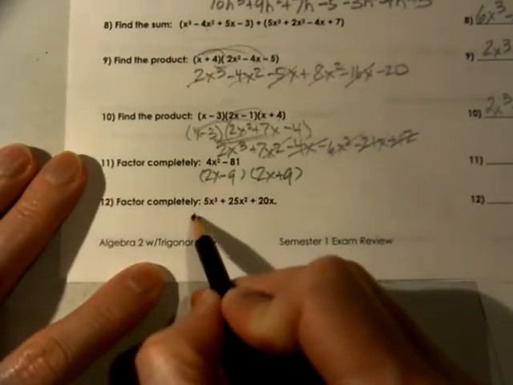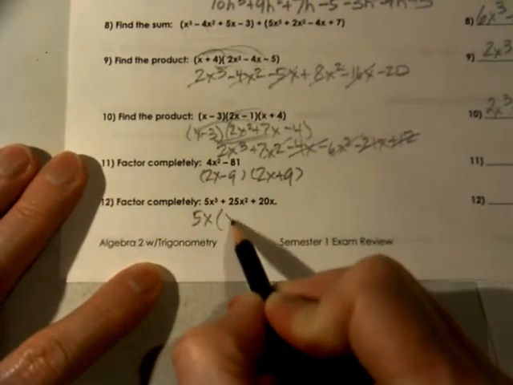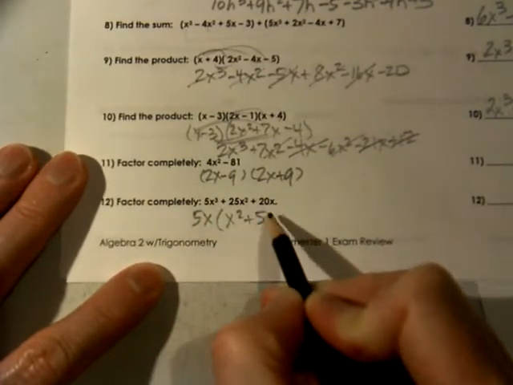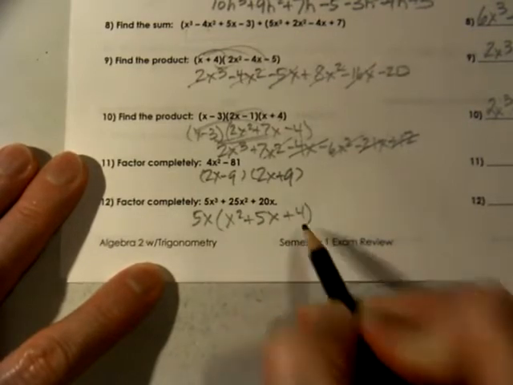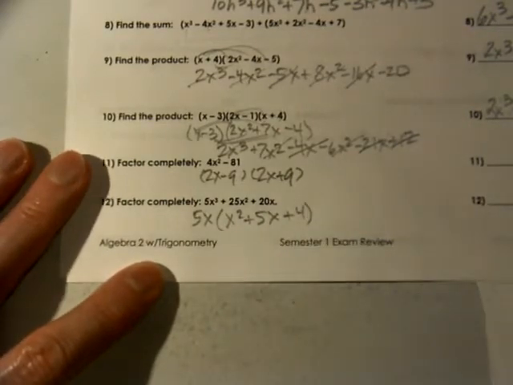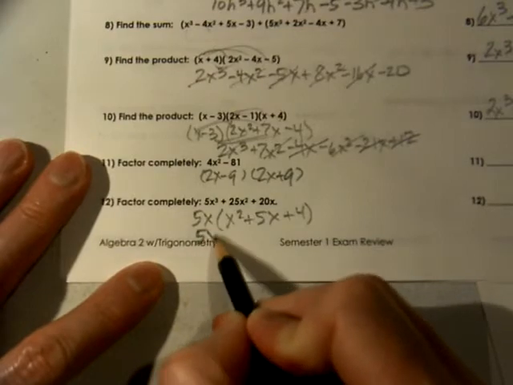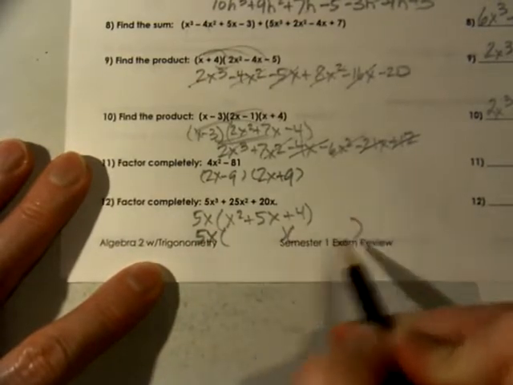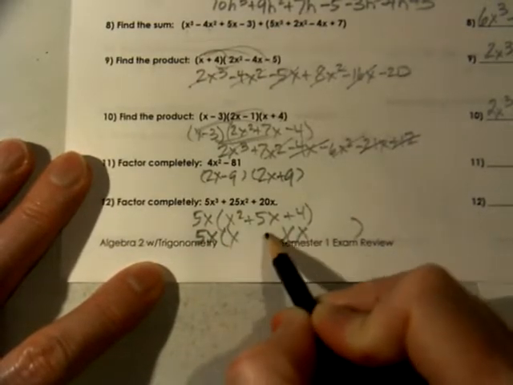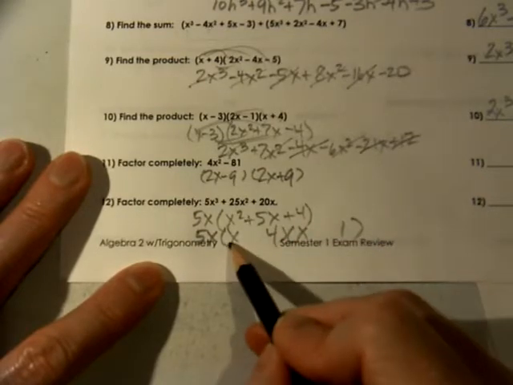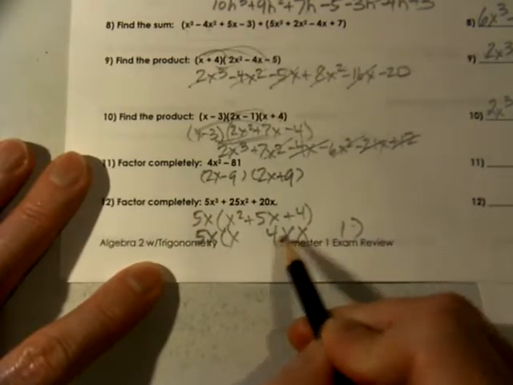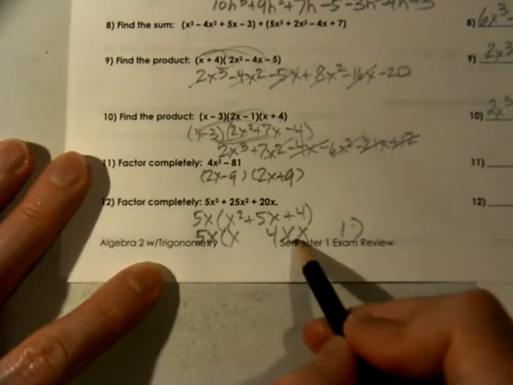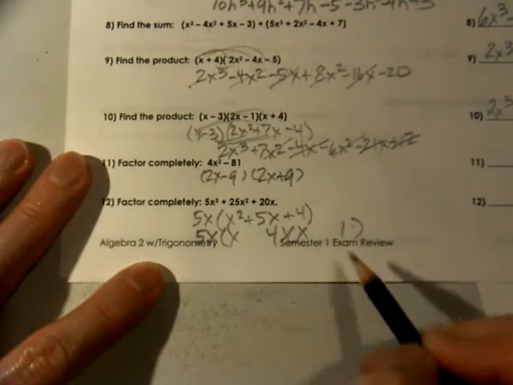Here it looks like there's a GCF, so we'll pull out what we can. And that's going to leave us 5x, with an x and an x, a 4 and a 1. That multiplies to be 5. Or, well, it's adding to be 5 and multiplying to be 4.